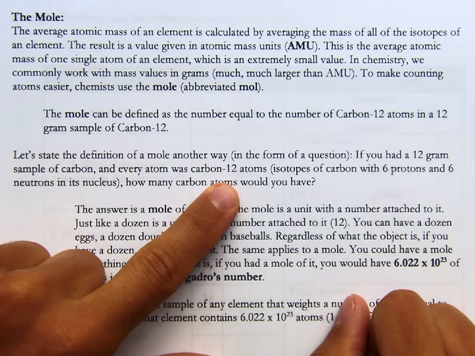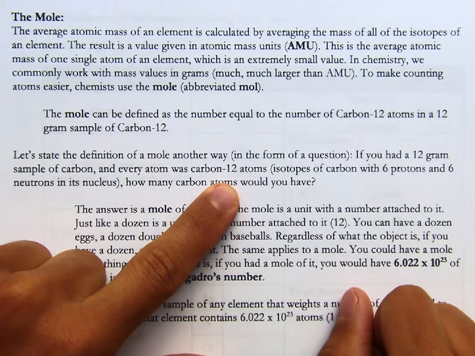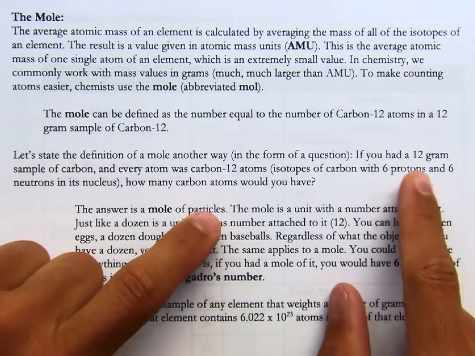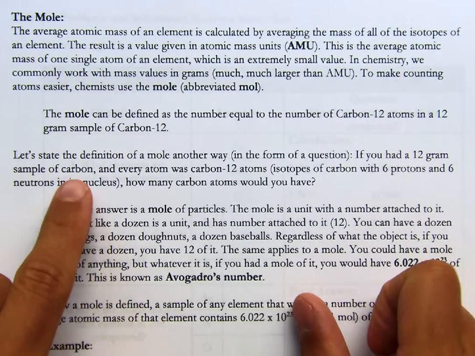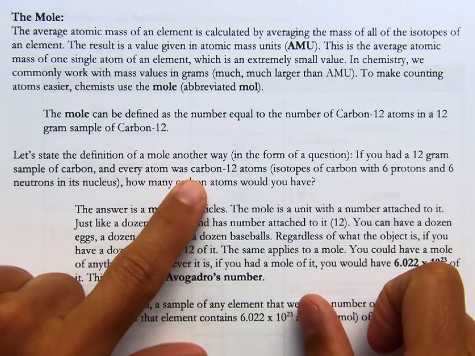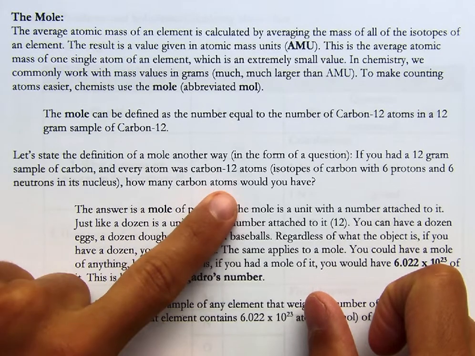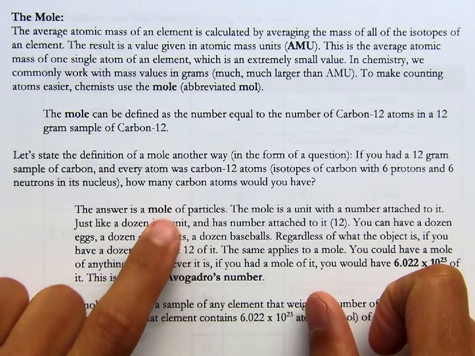I just mentioned earlier that if you find a sample of pure carbon out in the wild, it will have carbon-12 atoms in it, it will have carbon-13 atoms in it, and it will have carbon-14 atoms in it. But for the sake of this example, if you had a 12-gram sample of carbon and every atom was carbon-12 atoms, how many carbon atoms would you have? And the answer is a mole.